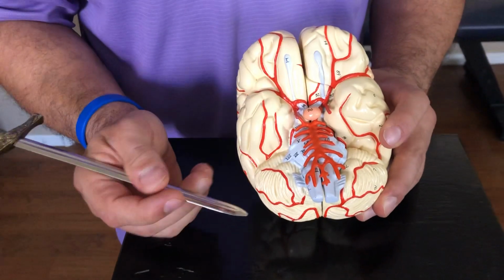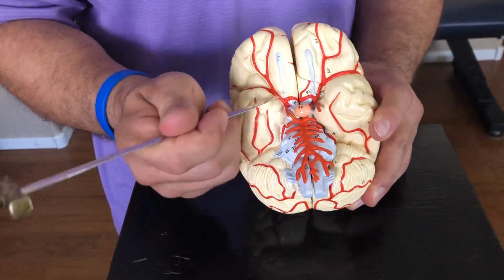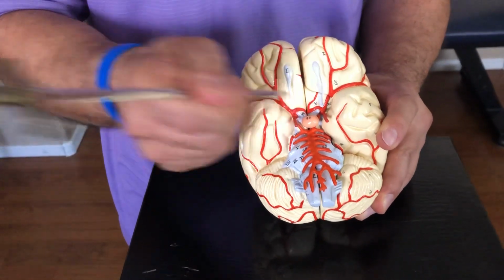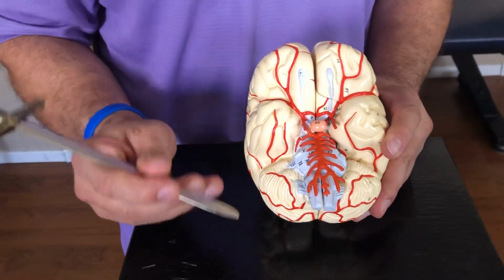So we've got a left and right posterior cerebral, a left and right posterior communicating, a left and right internal carotid, a left and right anterior cerebral, and then one anterior communicating, and that makes up our 9.